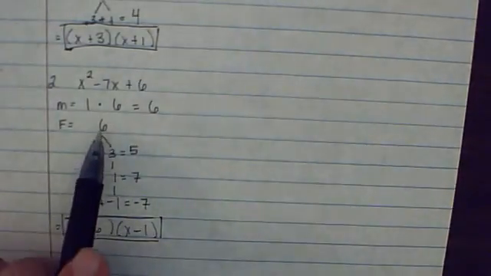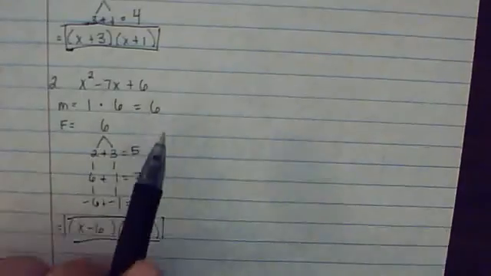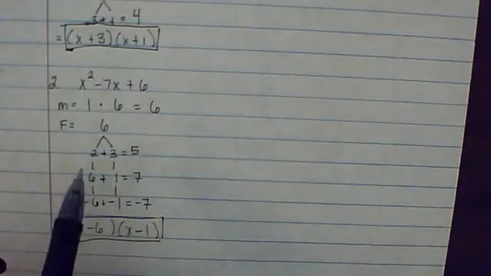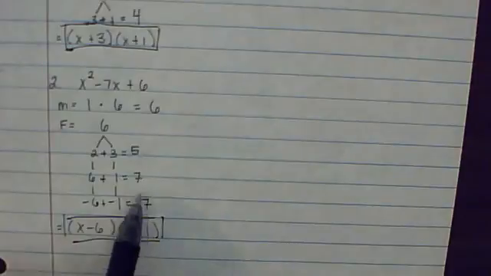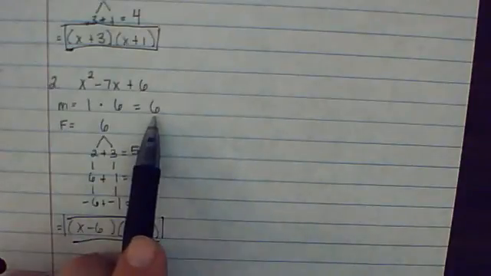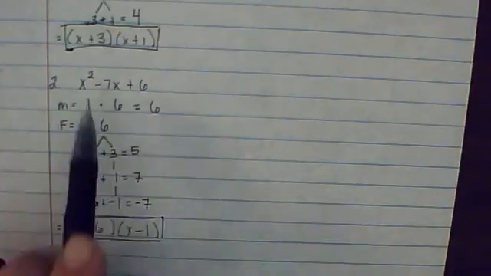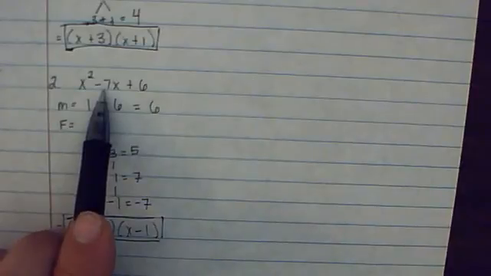So again, whenever you're factoring out this number, this product that you get, remember that two negatives multiply together to make a positive, but they're going to add together to make that negative.